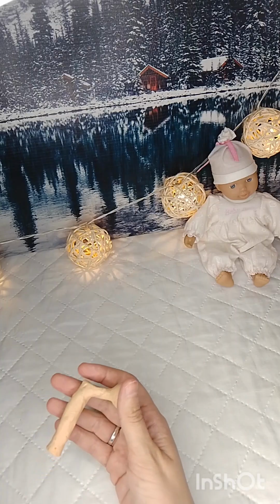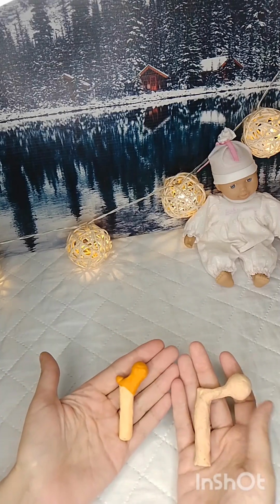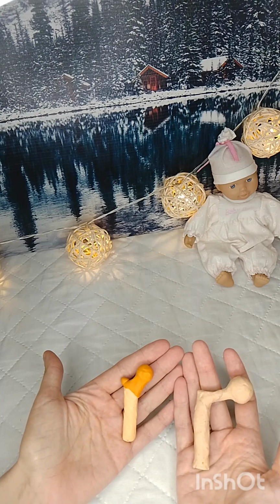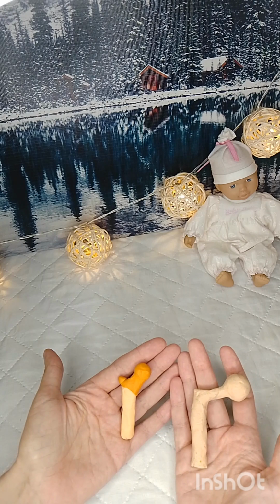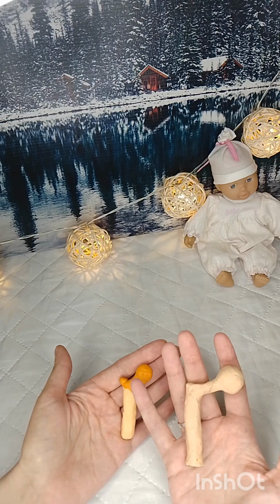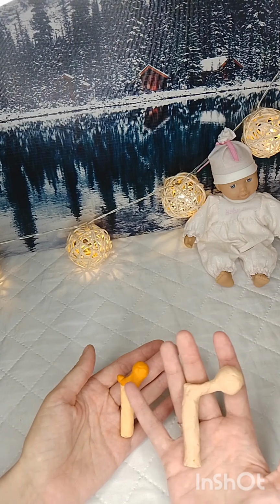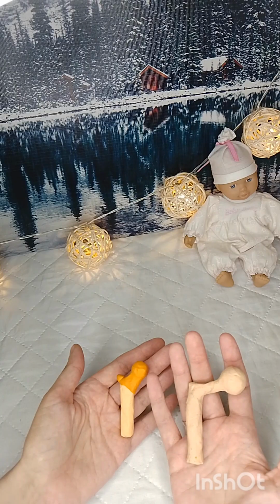But the first symptom of dysplasia in children on ultrasound is usually the absence of ossification centers of the femoral head. When the child is born, the femur looks something like this. The orange is the cartilage: the head, the neck of the femur, and also the greater trochanter.